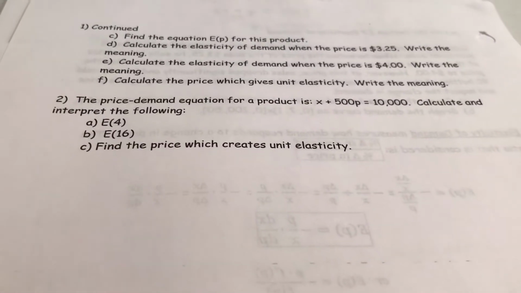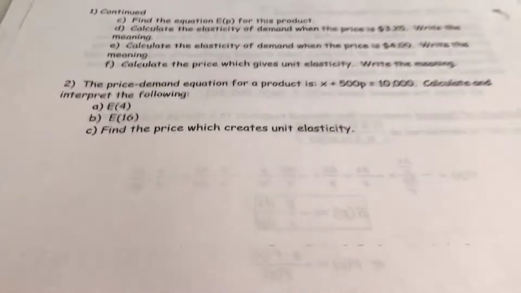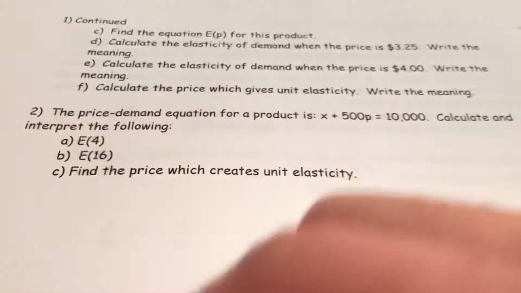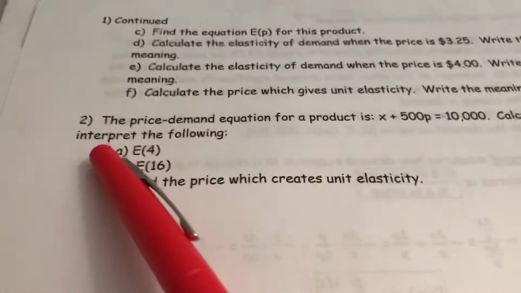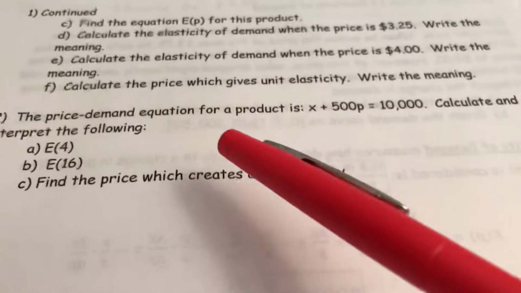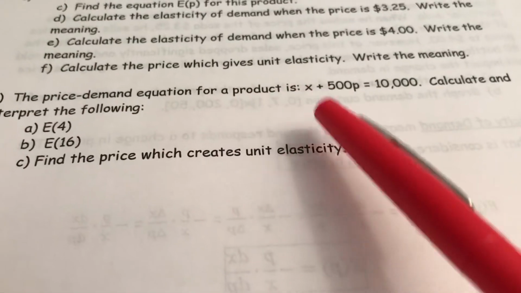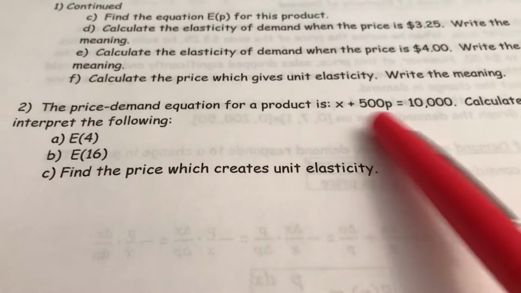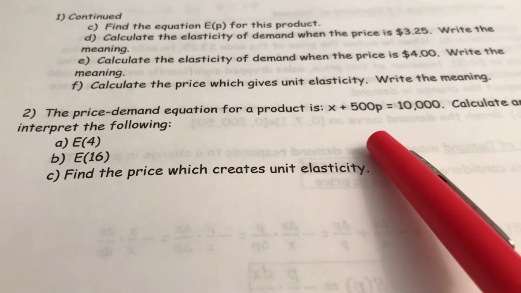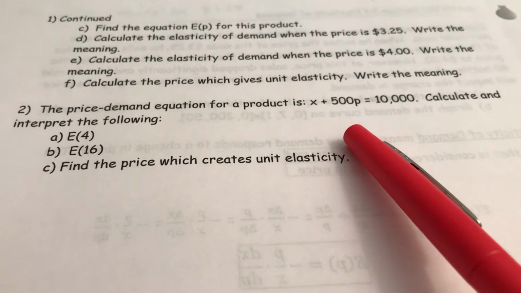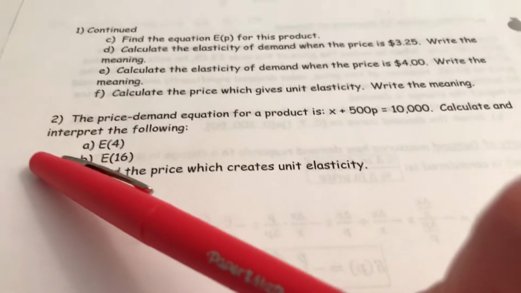All right, this is the last problem in section 3.7 on elasticity of demand, and we are looking at the price-demand equation. Given a different price-demand equation for a product, x plus 500p equals 10,000. Notice that neither x nor p is solved for, so you have a choice. Actually, you don't when you're looking at elasticity, you'll see. Calculate and interpret the following.